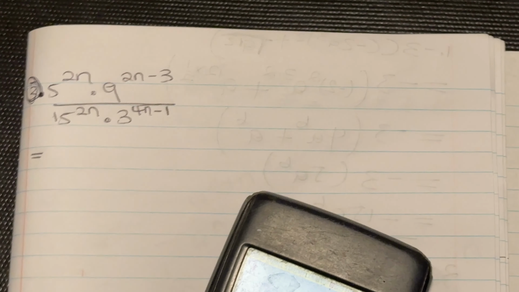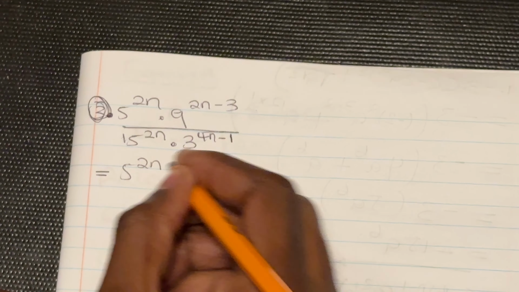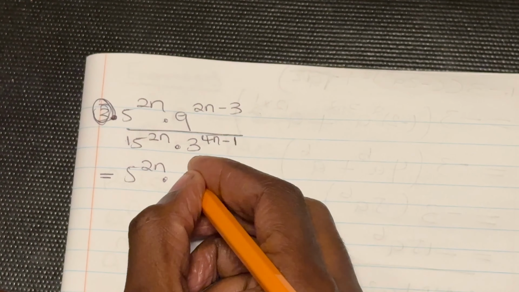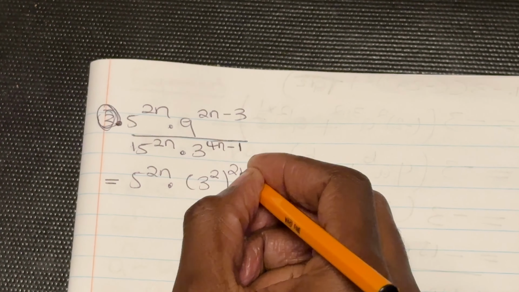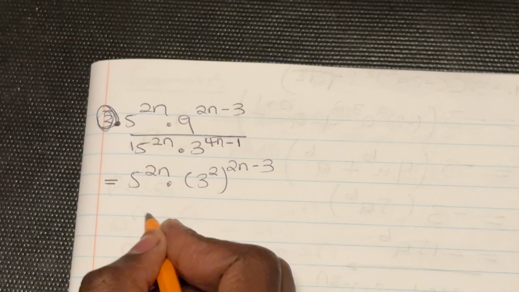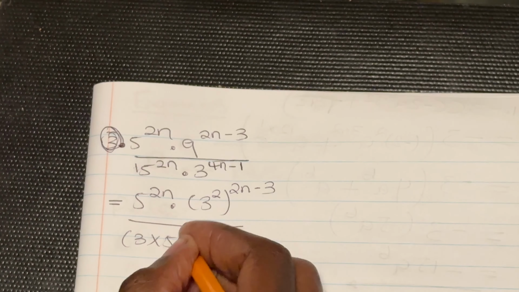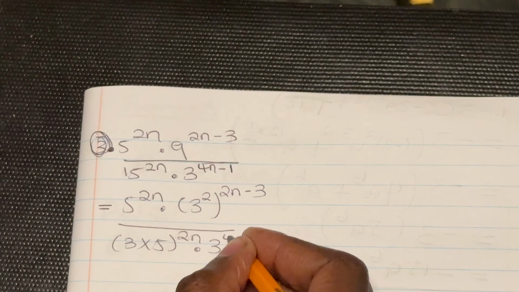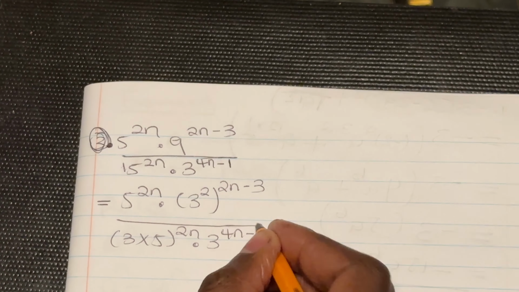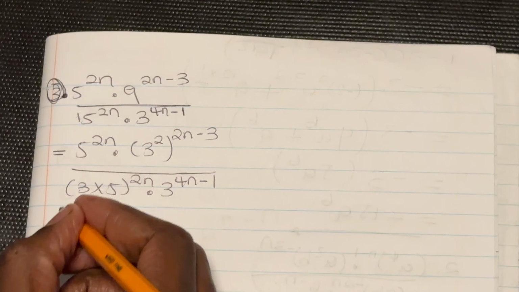Let's split this question so that it becomes simpler to simplify. So now you're going to have 5 to the power of 2n multiplied by 3 to the power of 2, then you're going to say 2n minus 3 at the top. Then remember below it was 3 times 5 to the power of 2n multiplied by 3 to the power of 4n minus 1. So now it's becoming simpler to simplify.